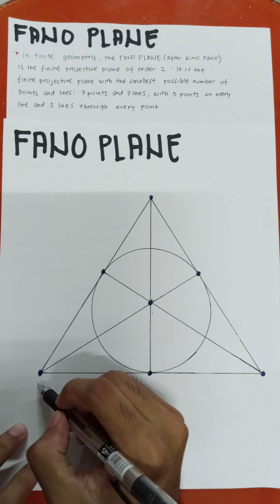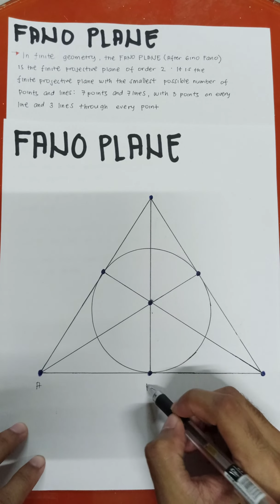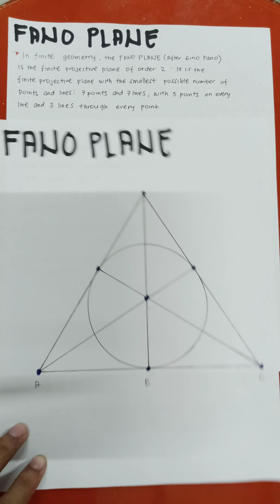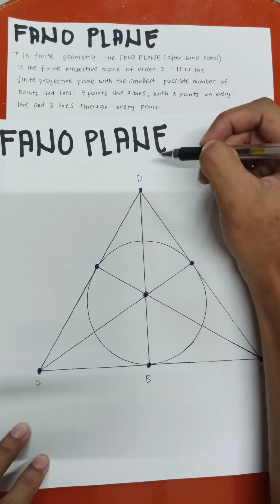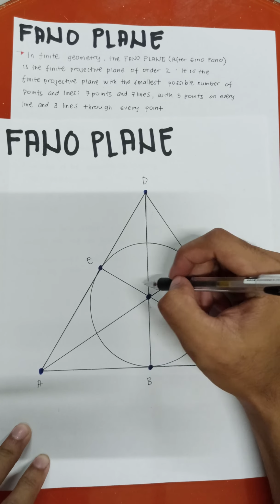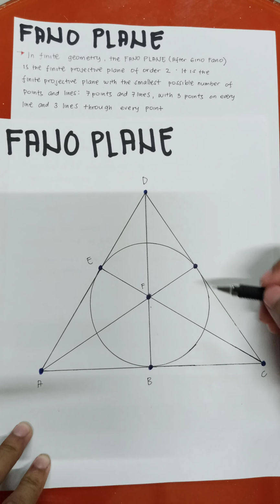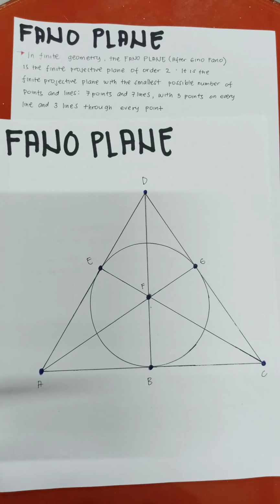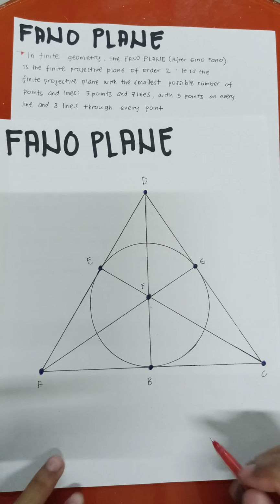This is point A, point B, point C, point D, point E, point F, and point G. We also label the lines.